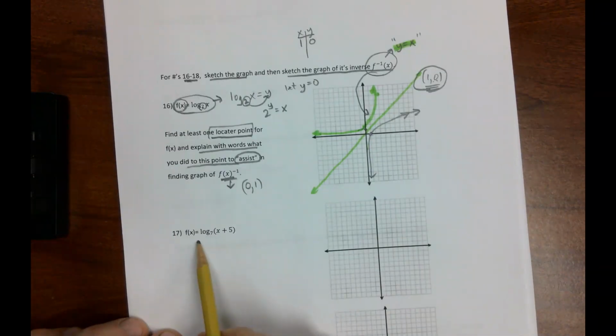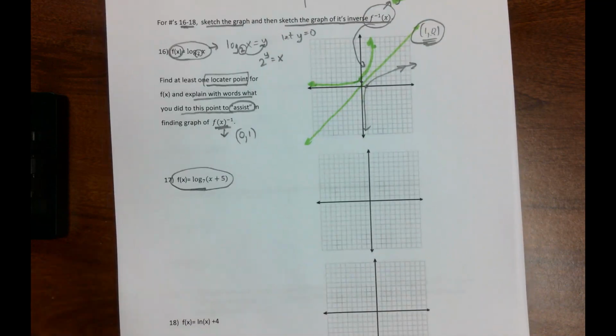Okay, so we go here. This should be easier. I think we're going to stop there. We're going to call that the end of part 2.